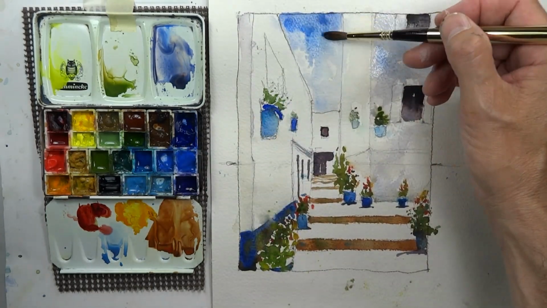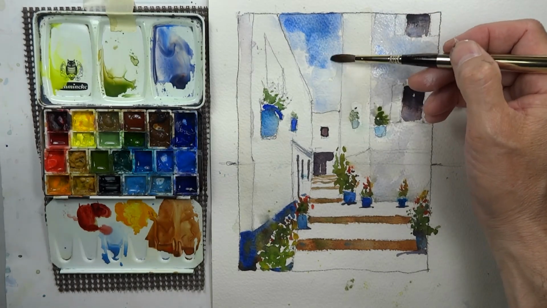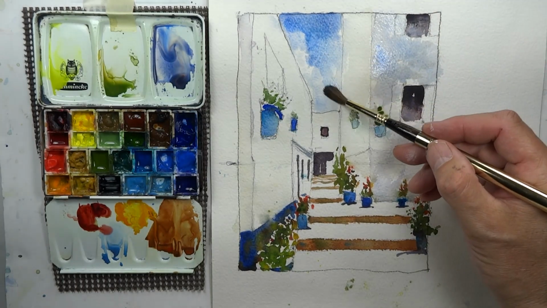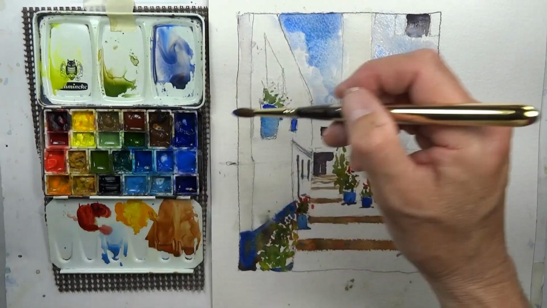I'm going to go with a little darker bit of sky here. Cobalt blue.